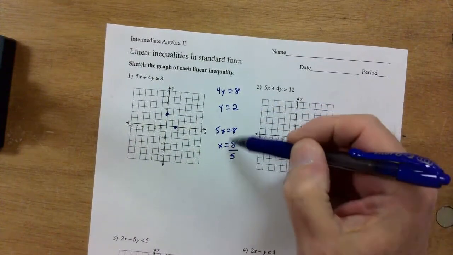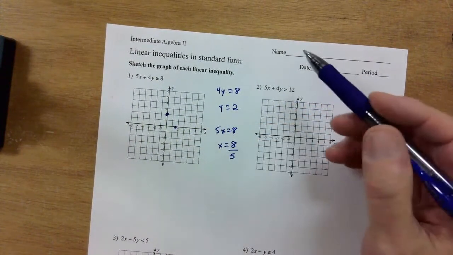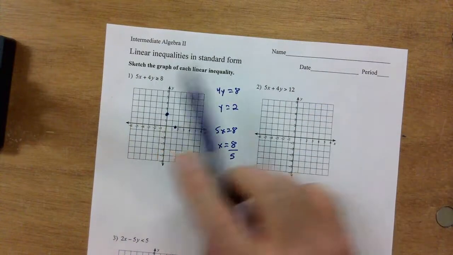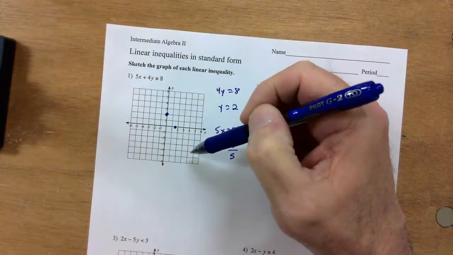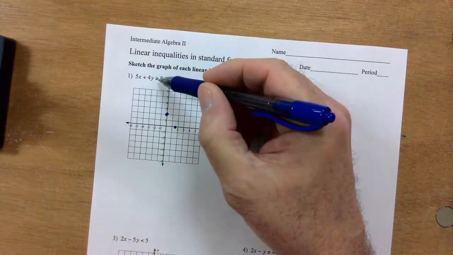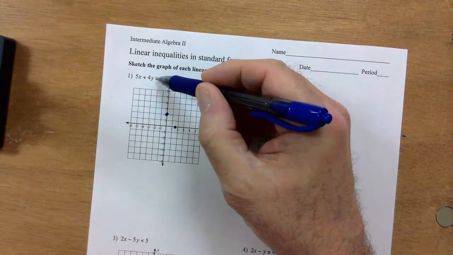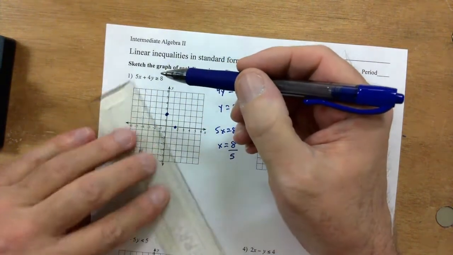Now look, I know I'm using equal signs here. I'm just looking for those points. I know we're dealing with an inequality here. We're going to get to it in a minute. All right, we got our 2 points. We're going to draw the line. It's a solid line because this says greater than or equal to. So I make a solid line.